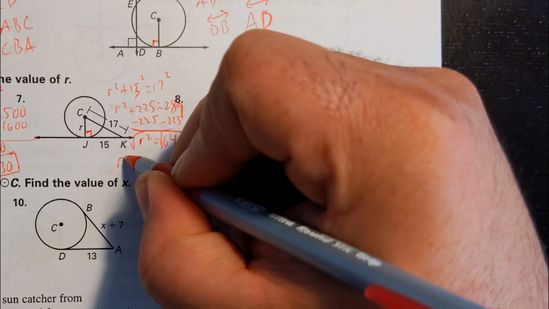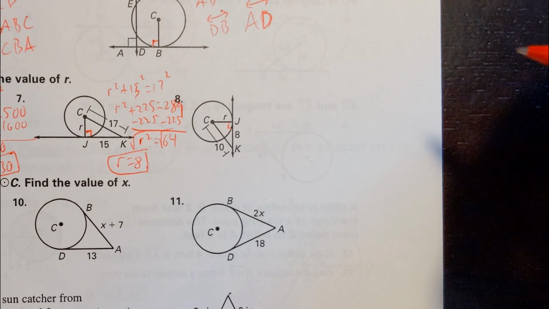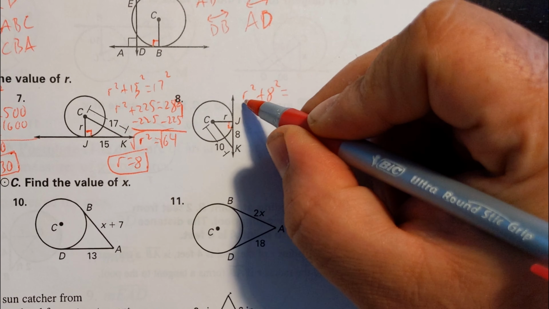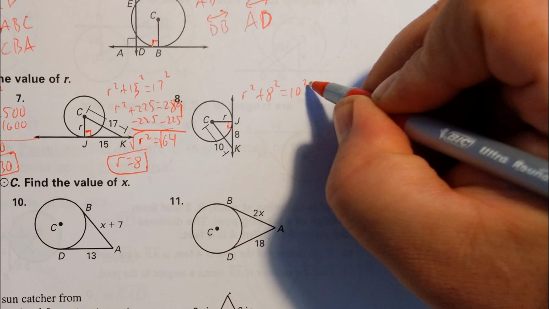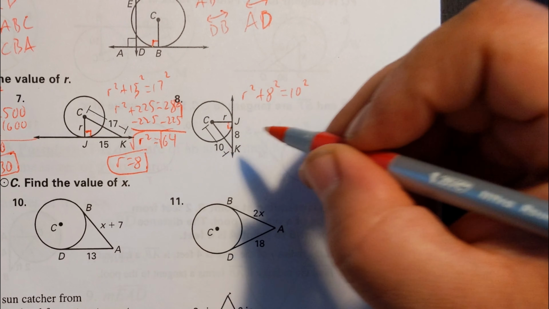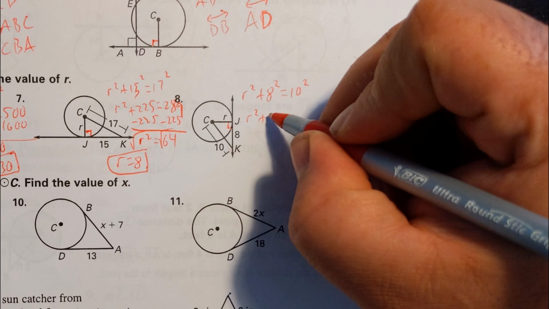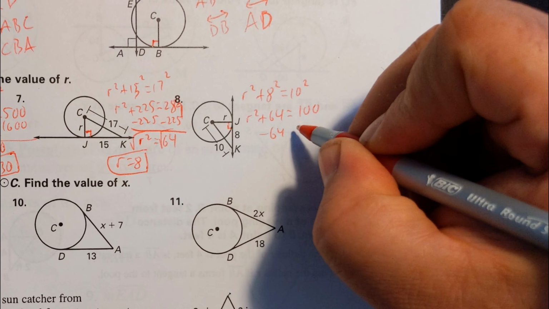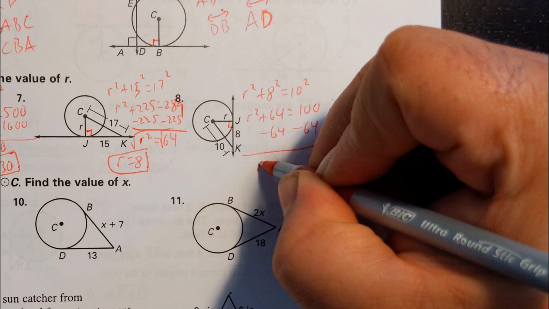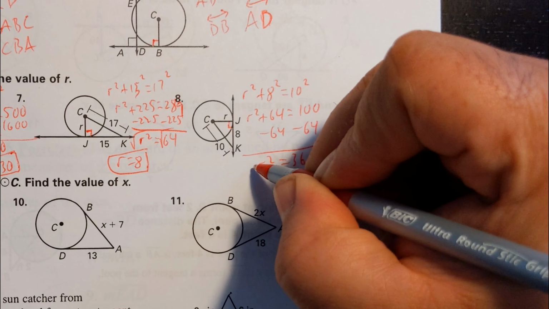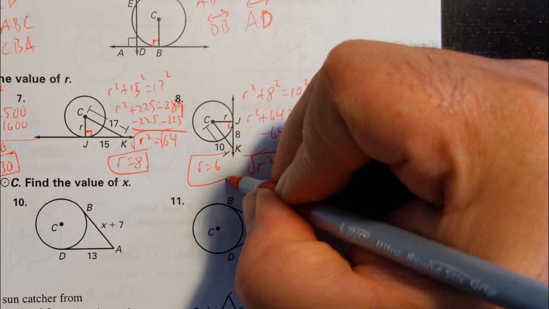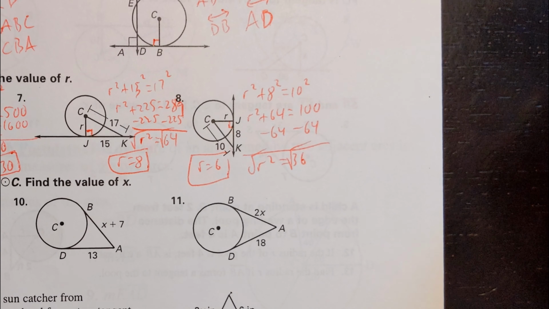Last one, your right angle will be right here where the J is at. So R squared, 8 squared, those are going to be your two legs. 10 squared, there's your hypotenuse across from the right angle. Work the problem out. R squared is 36. Last step, square root it. You find out your radius on number 8 is going to be 6.